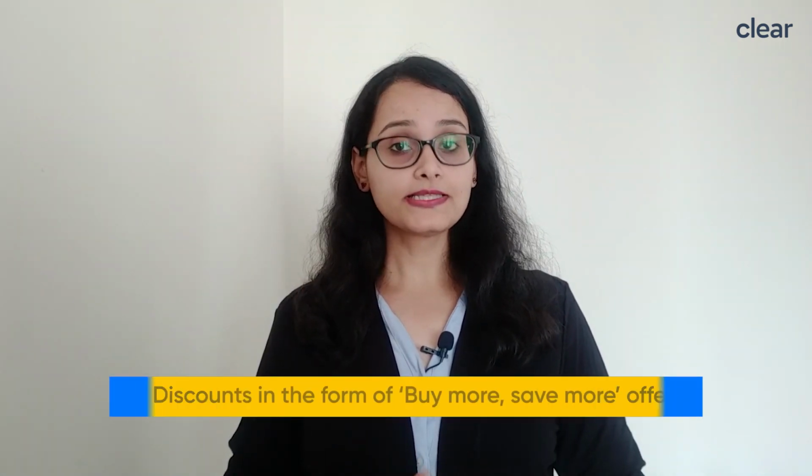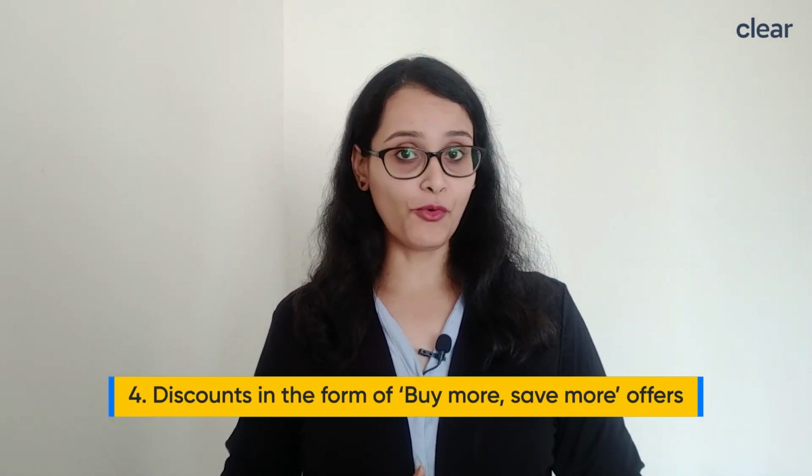Moving on to the last scenario. Fourth scenario, discounts in the form of buy more, save more offers. Sometimes suppliers offer staggered discounts to their customers. With increase in the purchase volume, the discount rate increases. For example, get 10% discount for purchases above rupees 5,000, 20% discount for purchases above rupees 10,000, 30% discount for purchases above rupees 20,000. Now, such discounts are typically shown on the invoice itself.